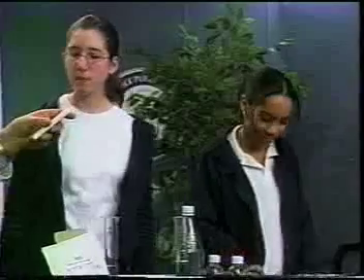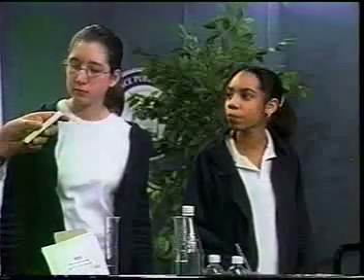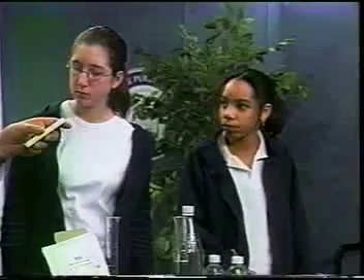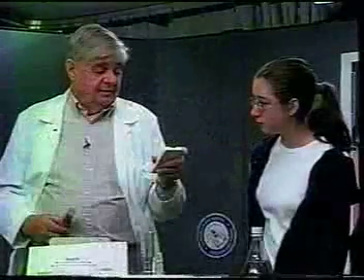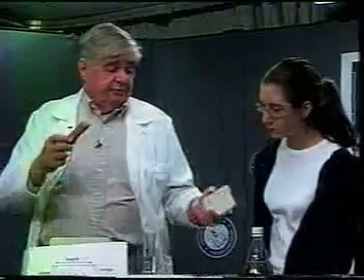So, a lot of numbers. All right. So you're saying the density is 1.53. So the density of this piece of wood is 1.53.